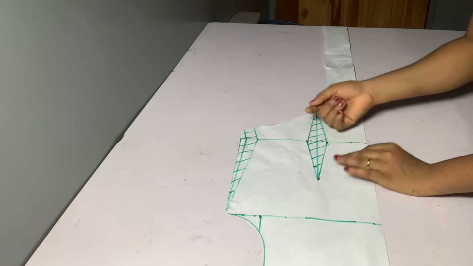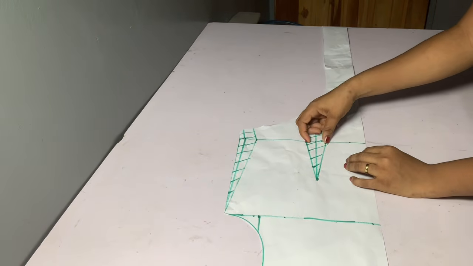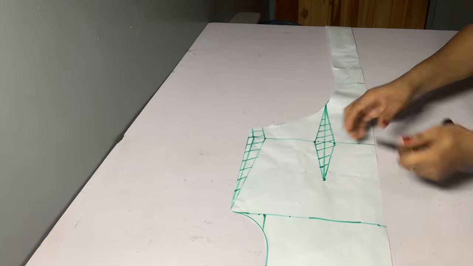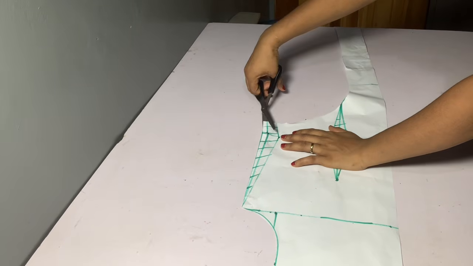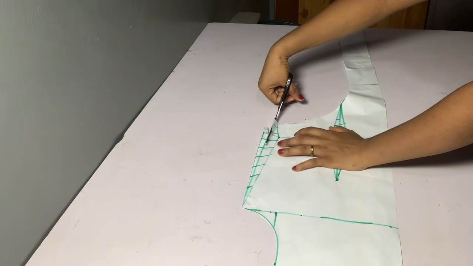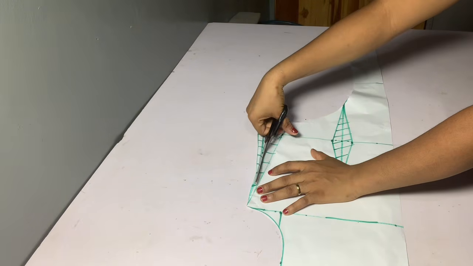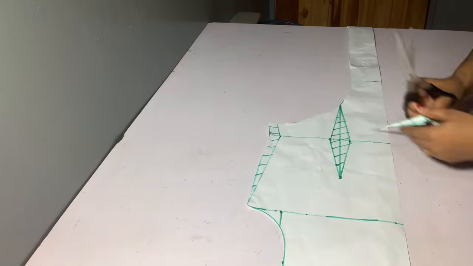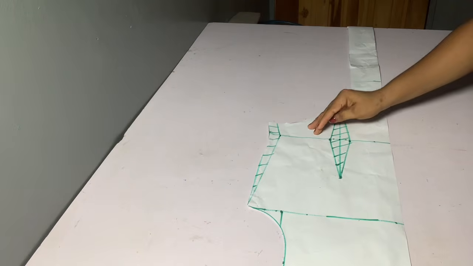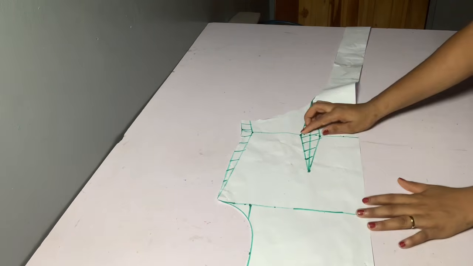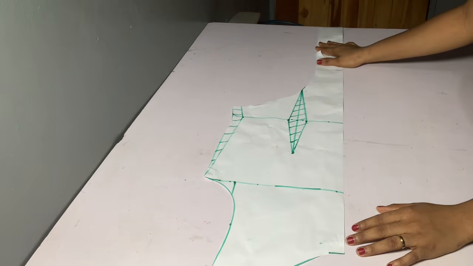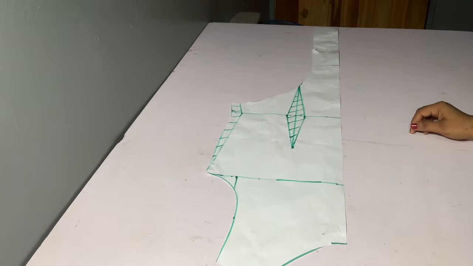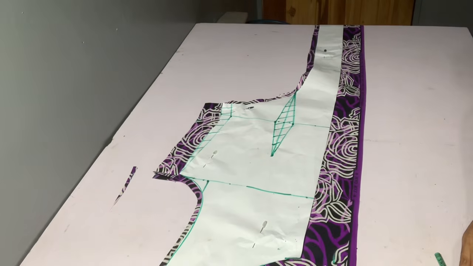For the dart on the back piece, I will use just 1 inch. Remember, I used 1.5 inches for the front. If I should use it for the back, it's not going to look okay. I will go ahead to cut out 0.25 inch from the side. So we'll be left with just 1 inch for the dart, which means that we are going to be taking half inch on both sides. Hope you really understood.